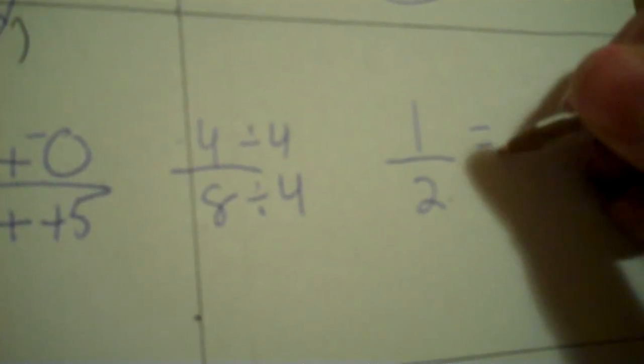Now look at your multiplication table. These are both in the first row, they're both in the second row, but the further down they're also both in the fourth row. We need to do the one furthest down. So that's going to be 1 over 2, and that's M. Okay.